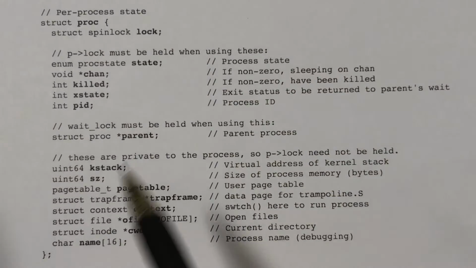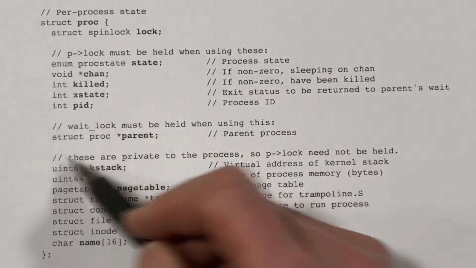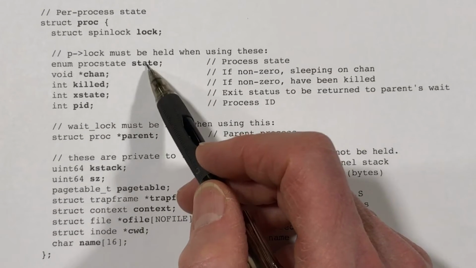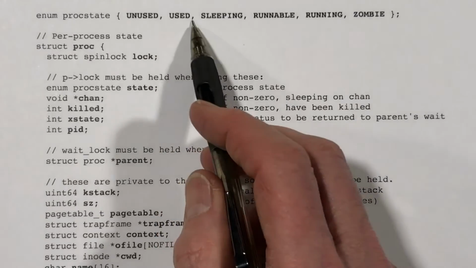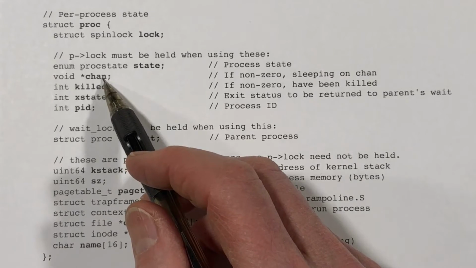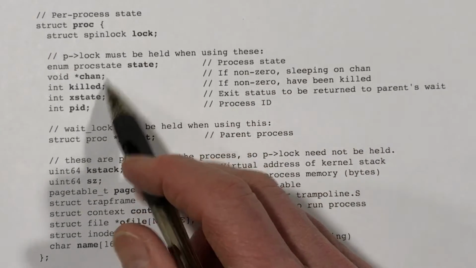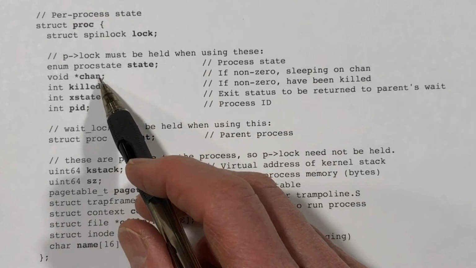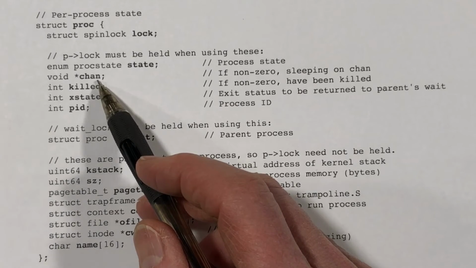So here we have the lock. That's very important. We need to lock the process, and in particular, we need to lock it whenever we're going to be using these fields. Here's our state field listed up above. Then we have this channel field. It could be 0, but it's only relevant when we're asleep, and it tells what we're sleeping on. We'll get into how that works later, but basically it's just an identifier that identifies the different things that we might be waiting on.